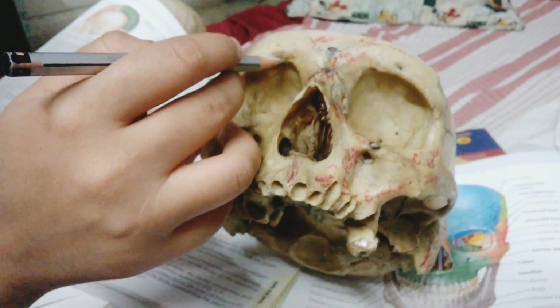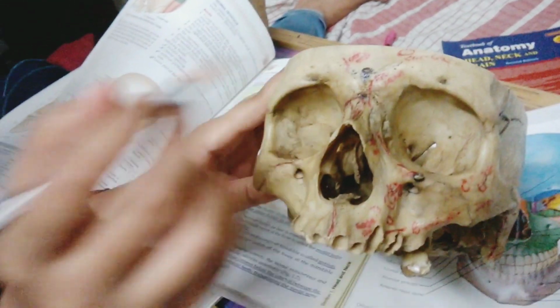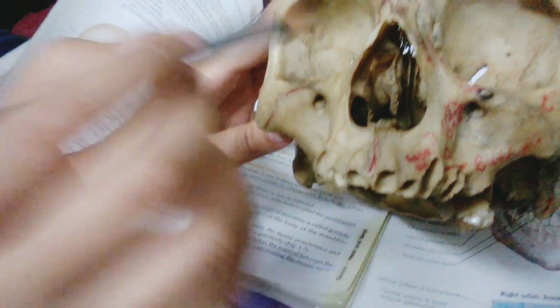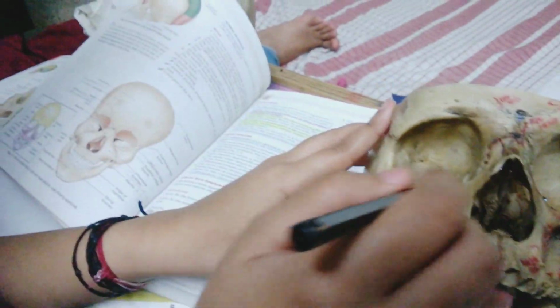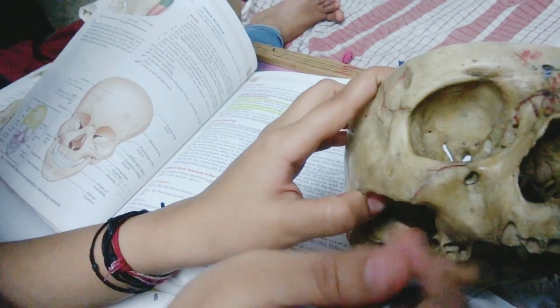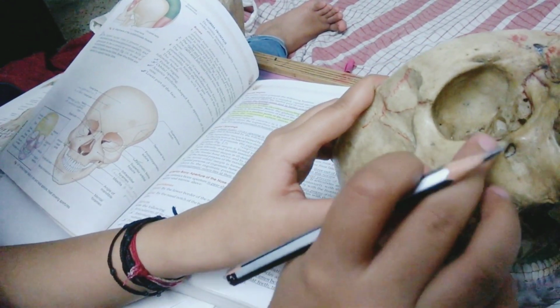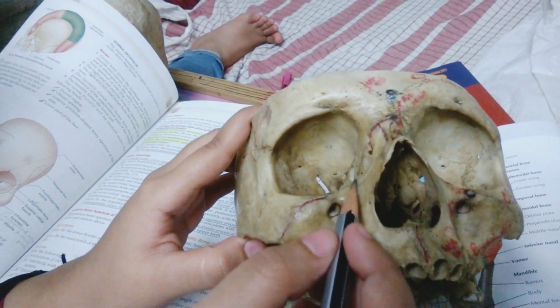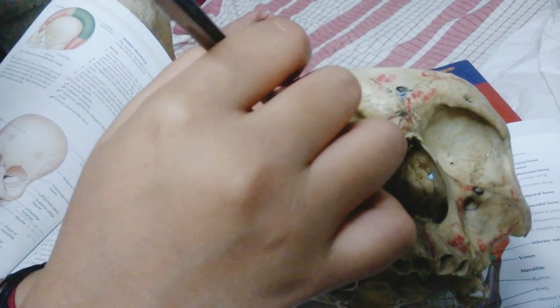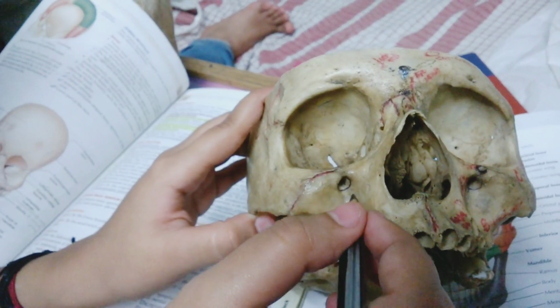So medial 1/3 and lateral 2/3: the supraorbital notch, which transmits the supraorbital nerve and vessels. Then the infraorbital margin is formed by the zygomatic bone laterally. You see this is the zygomatic bone, this is the suture. The zygomatic bone laterally and the maxilla medially. So this is the frontal bone, and this is the zygomatic and the inferior surface of the maxilla.